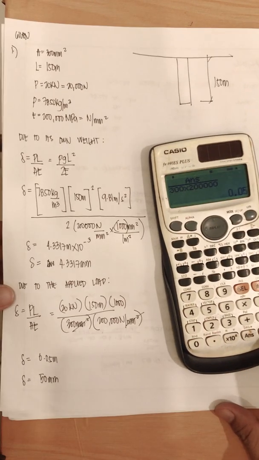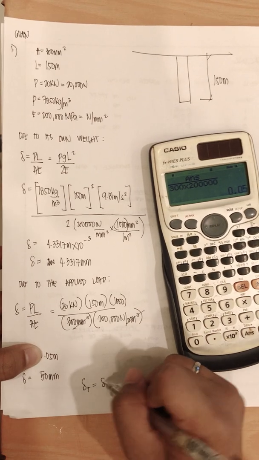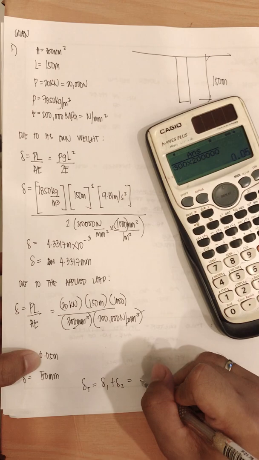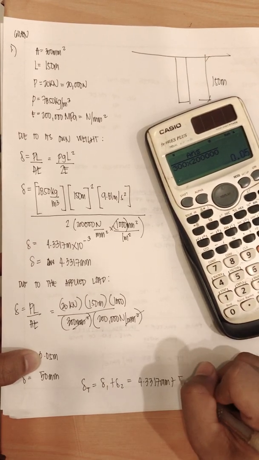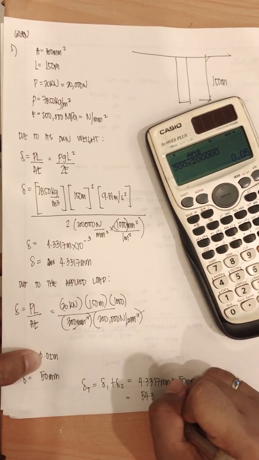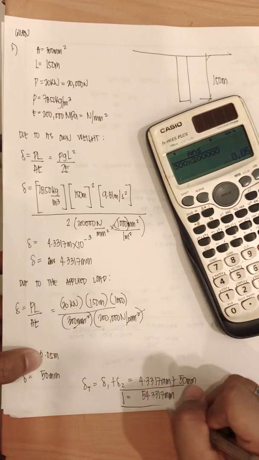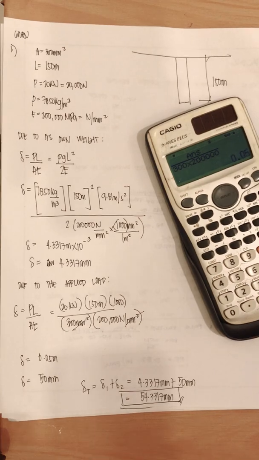So to determine the total deformation, the total deformation is equivalent to deformation 1 plus deformation 2. So 4.3317 mm plus 50 mm, so 54.3317 mm. So that's all for problem number 1.